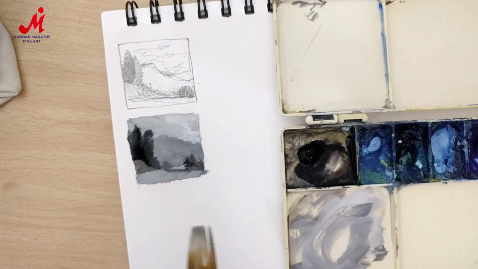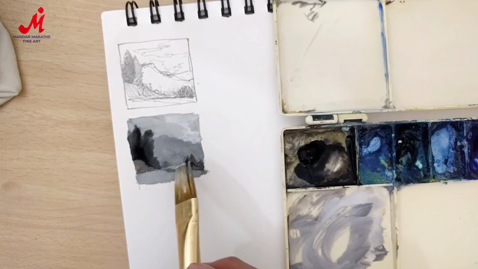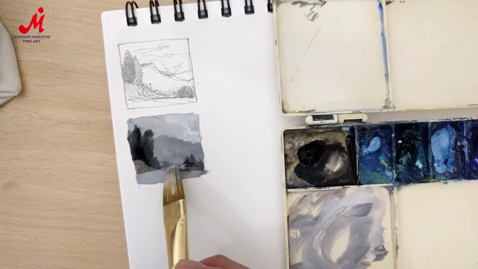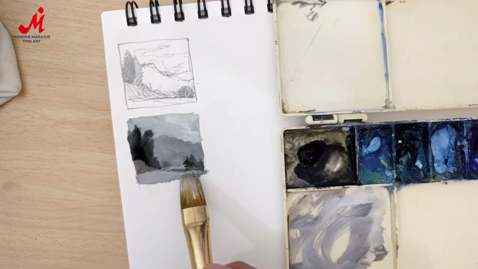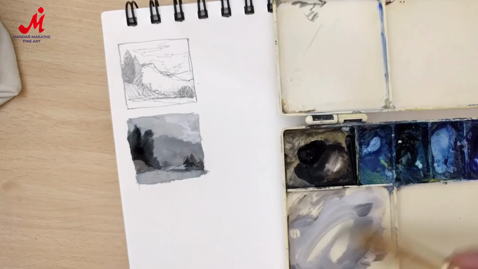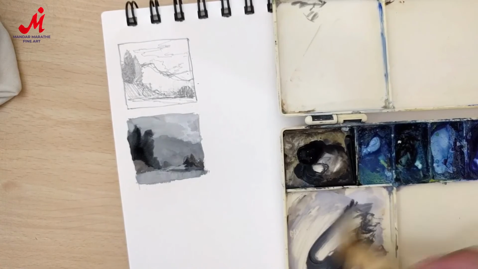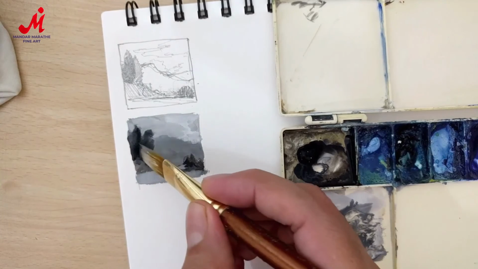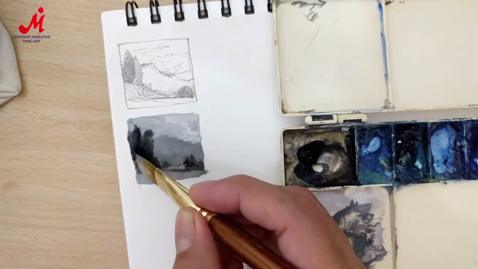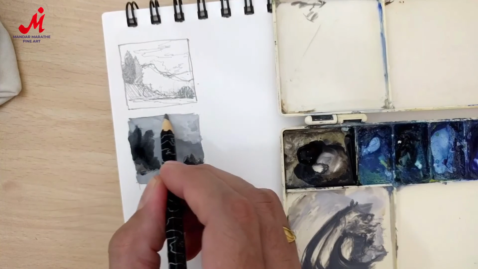So that's the value sketch. Typically, the value sketches can be even simpler than this. And I'll draw a border around it.